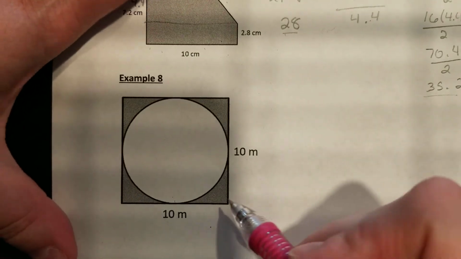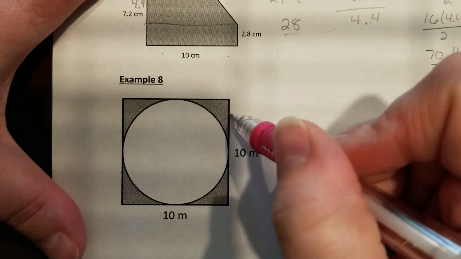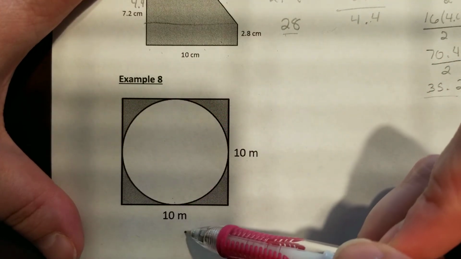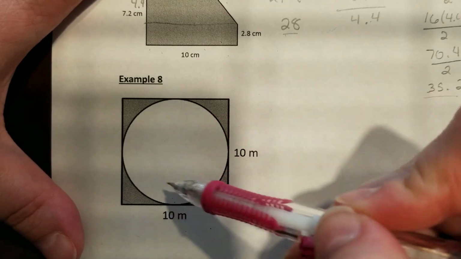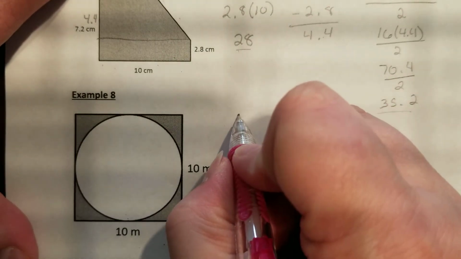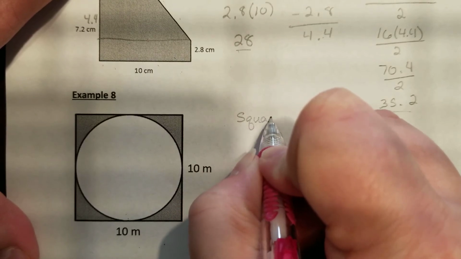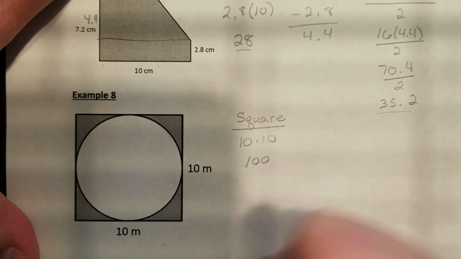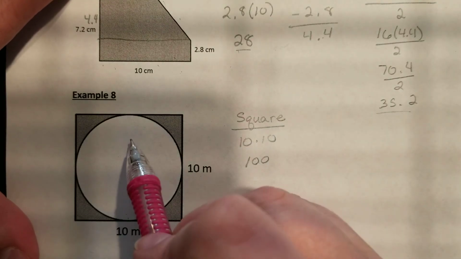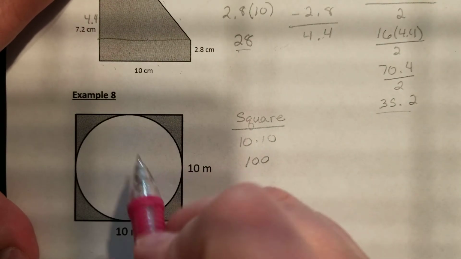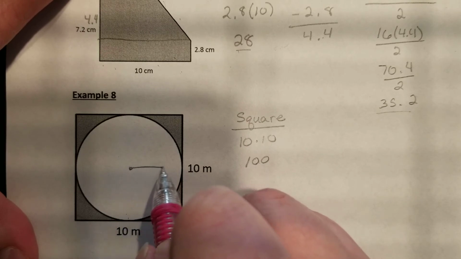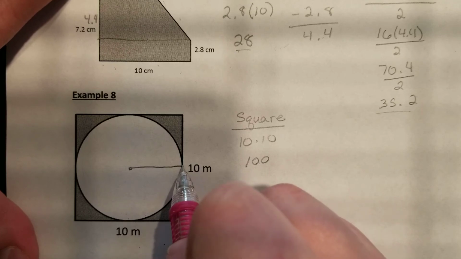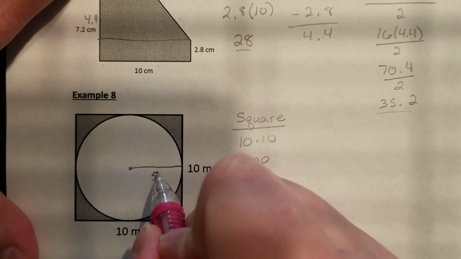All right, so now for this one, we want to find just the area of the shaded sections. So to do that, we have to find the area of the square and then subtract the area of the circle from it. So let's start with the square, because it's just 10 times 10, or 100. All right, now to find the area of this circle, we need its radius. So its radius, because this whole side is 10 and it goes from side to side, its diameter is 10, so that makes the radius 5.